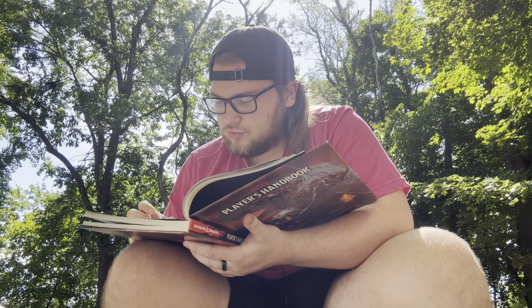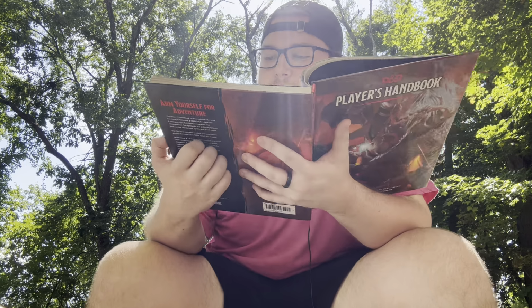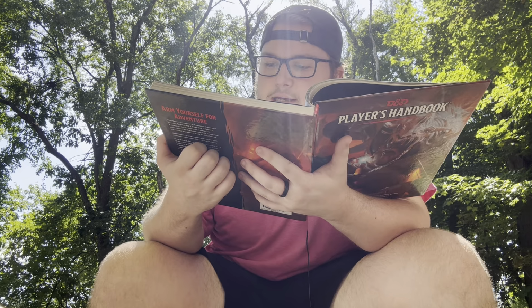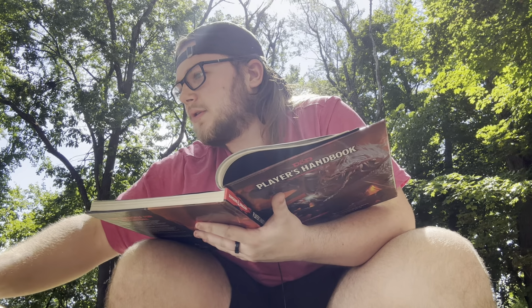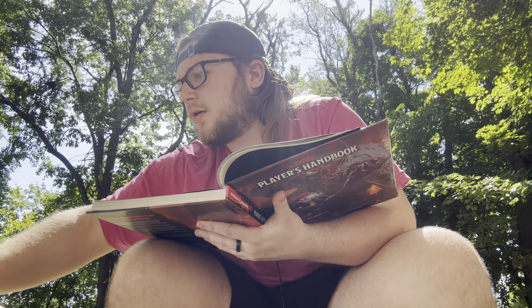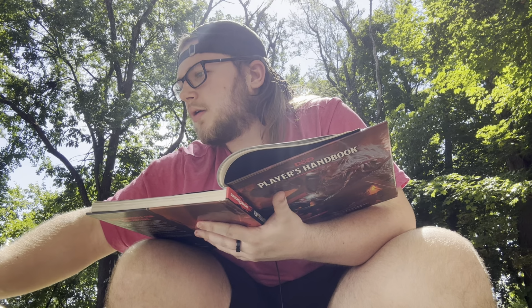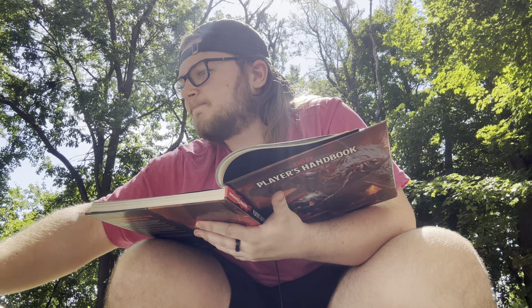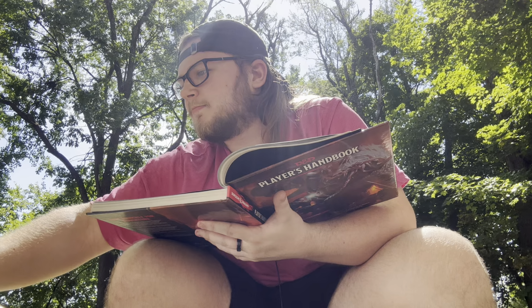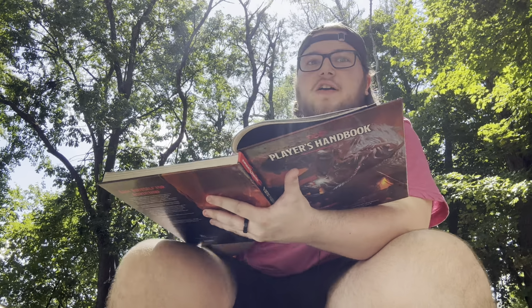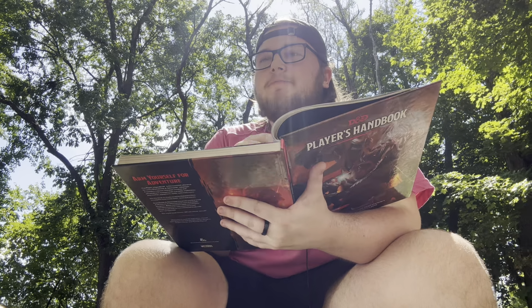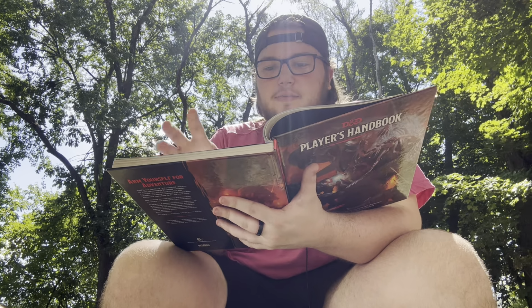Gain proficiency in 2 skills of your choice, and then Common and Elvish for languages. Which will remove Elvish off the table if I get languages from a background. I'll just re-roll if I land on Elvish.